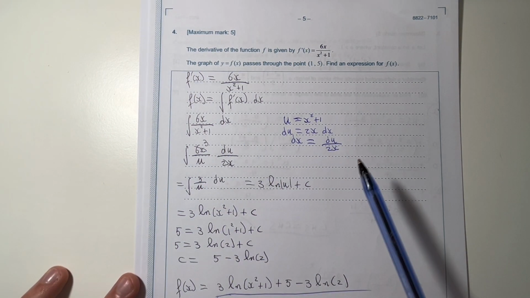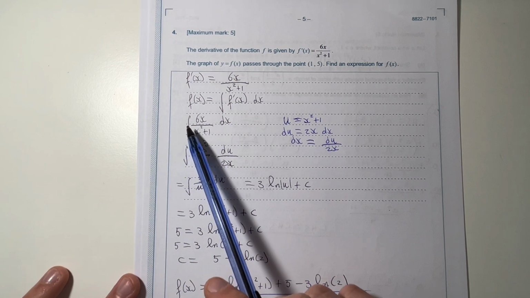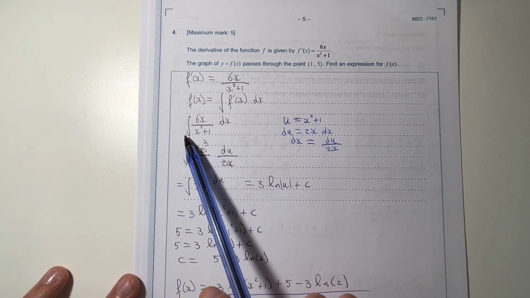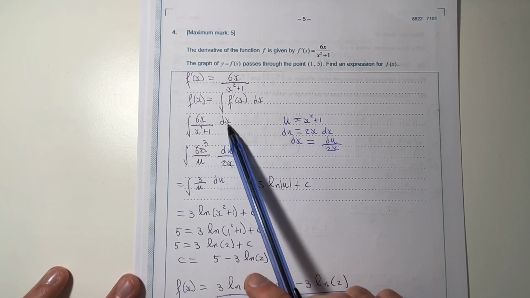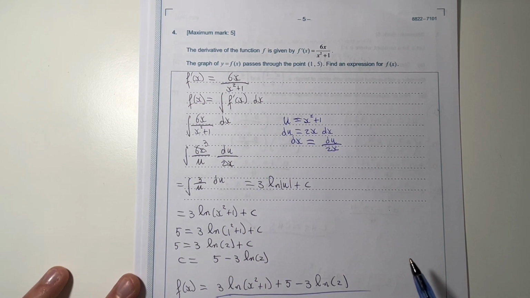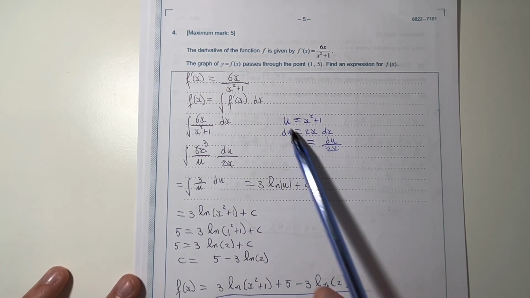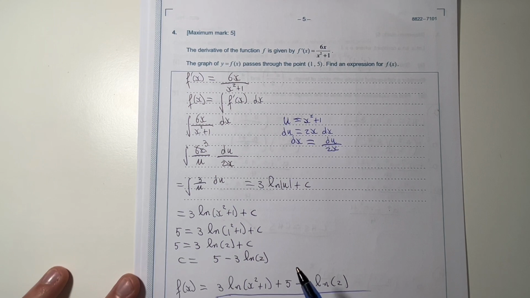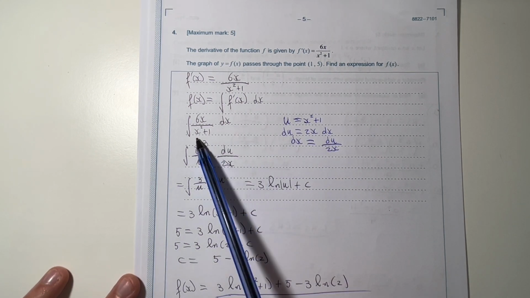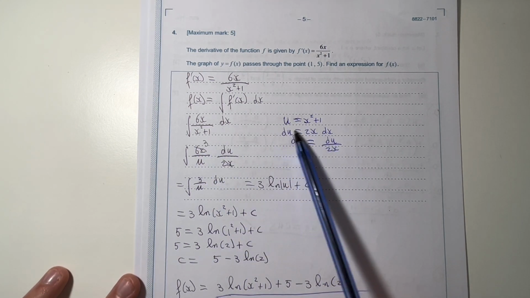The integrating method we are going to be using here is u substitution. So essentially what I'm going to do is write the integral of 6x over x squared plus 1 dx. That has to be part of it. What I'm going to do now is the substitution process. I put it in blue here to make it a bit easier to follow. I'm going to replace x squared plus 1 with u. I'm going to write that here.